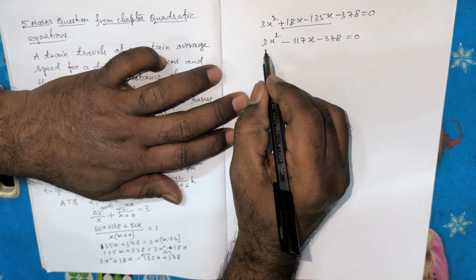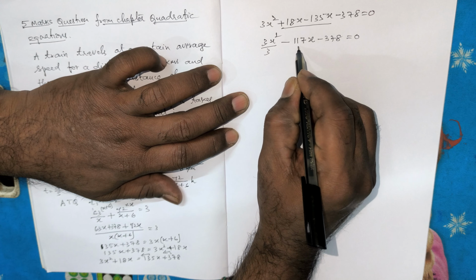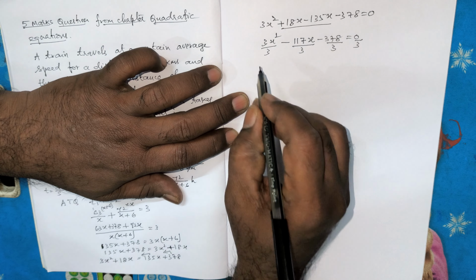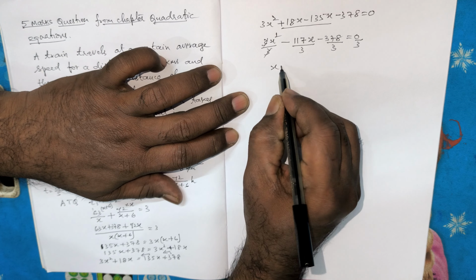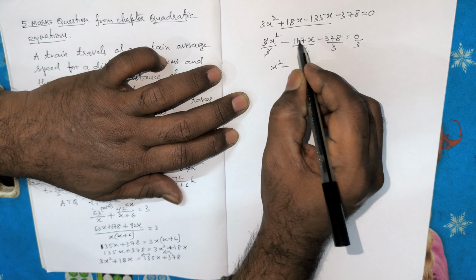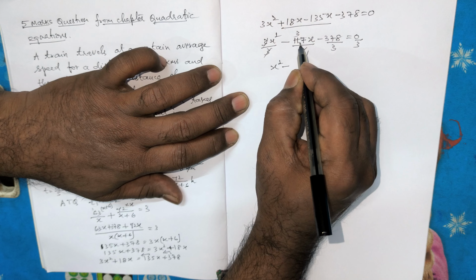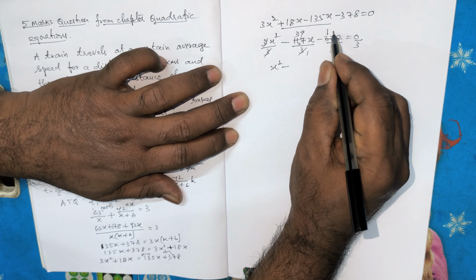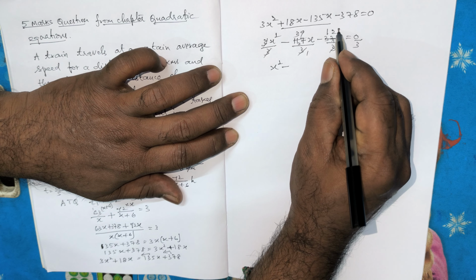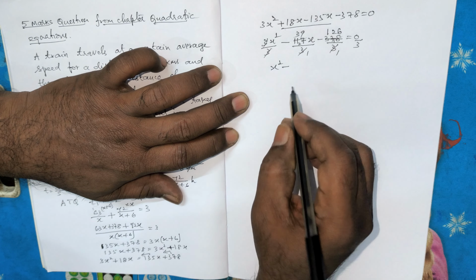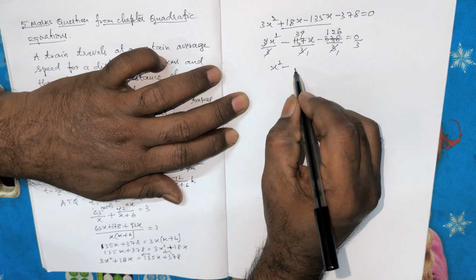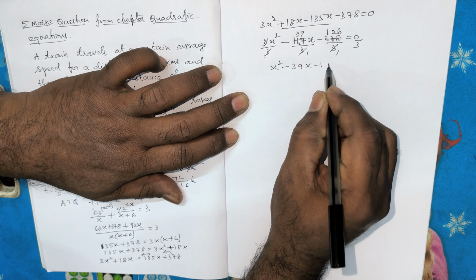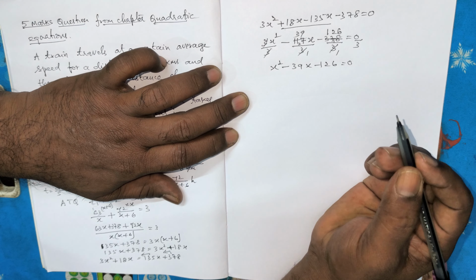Now we can reduce. All the terms are divisible by 3. So each and every term you can divide by 3. So 3 cancels. This is x square minus, 3 ones are 3, 3 threes are 9, 2 remaining, 27. 3 nines are 27, 3 ones are 3, 3 twos are 6, 1 remaining, 3 sixes are 18. And 0 divided by 3 is 0. So this reduces to x square minus 39x minus 126 is equal to 0.